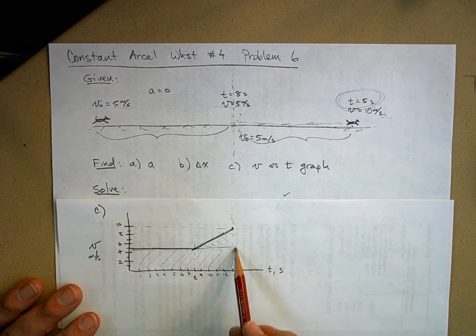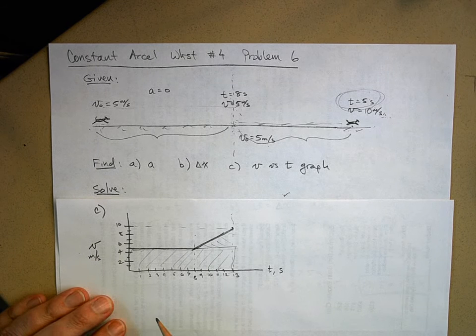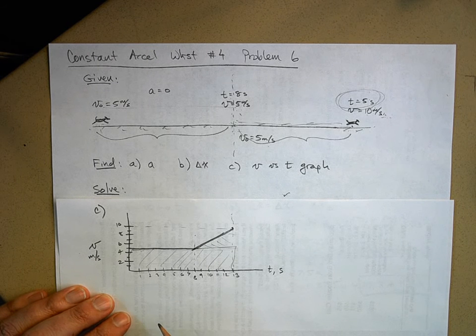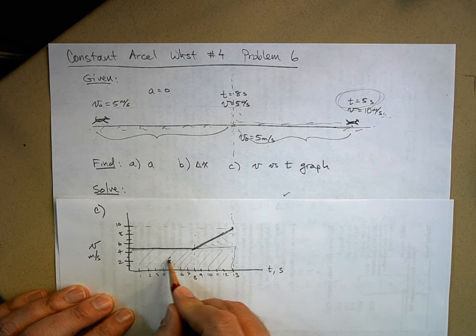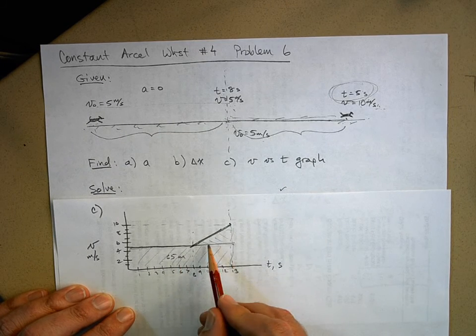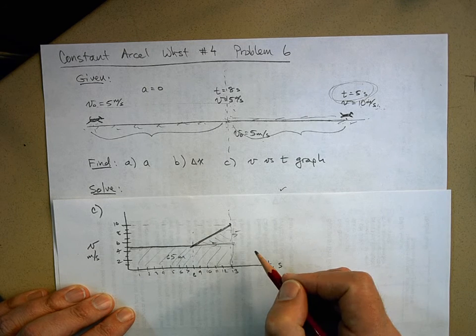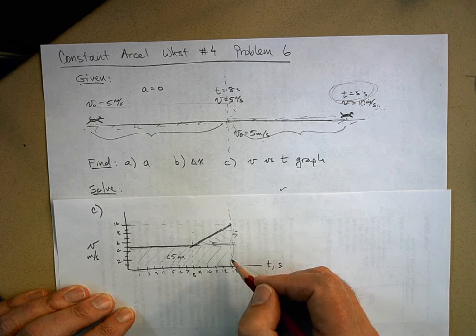What's 5 times 13? 5 times 13 would be 65. And what's the area of this triangle here? Well, it's 5 times 5 divided by 2. So that's 5 times 5 is 25, divided by 2 is 12.5.